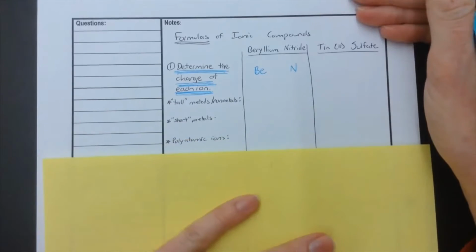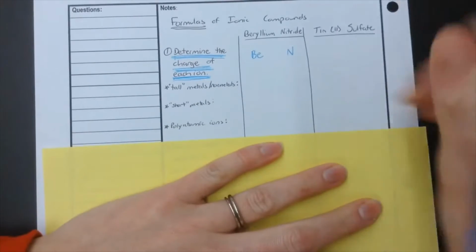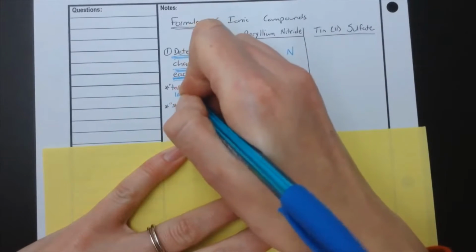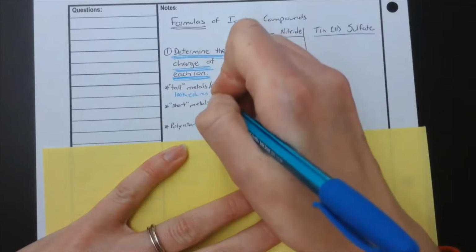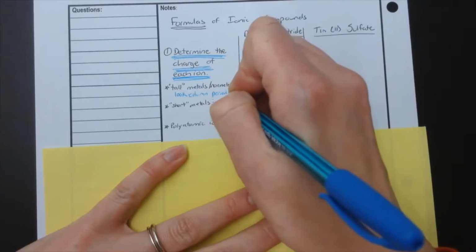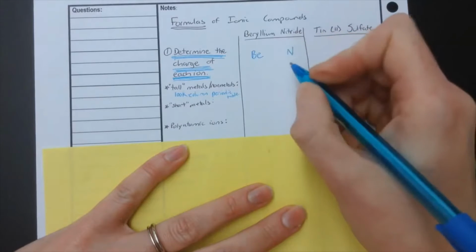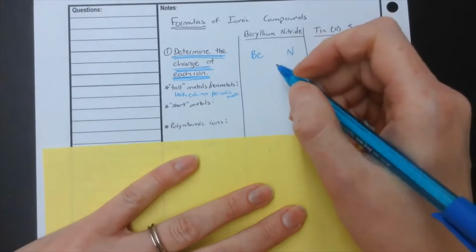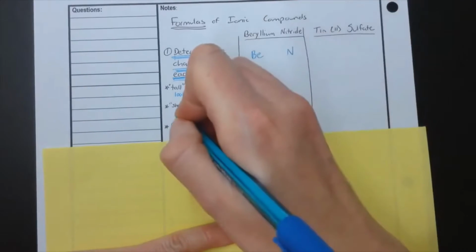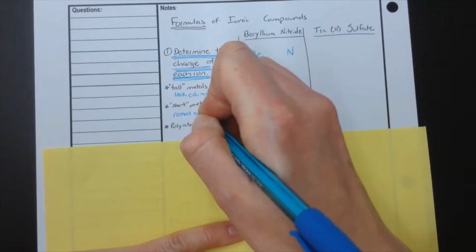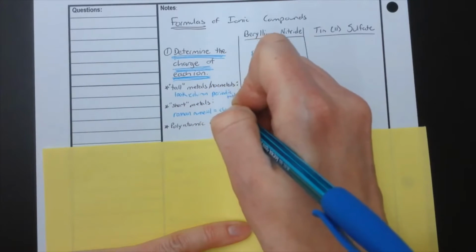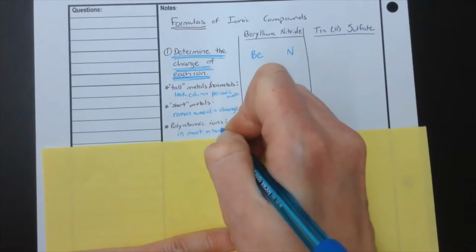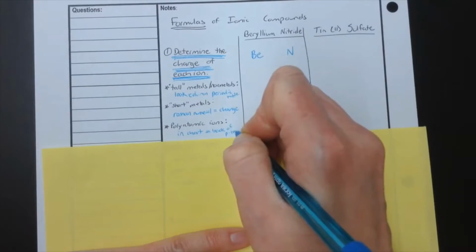And so I've got three options for trying to figure out what these charges are. If it's a tall metal or a non-metal, I look at the column in the periodic table. Remember, we had lots of patterns in the periodic table, and this is just another one. Beryllium's a tall metal and nitrogen is a non-metal, so I'll be doing that one. If it's a short metal, the Roman numeral is my charge. And if it's a polyatomic ion, it's in the chart on the back of the periodic table. I'm going to write P table because I'm feeling lazy.